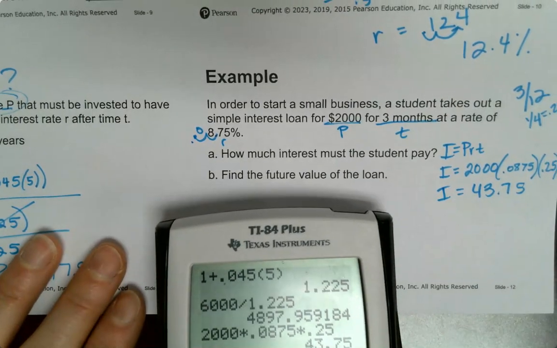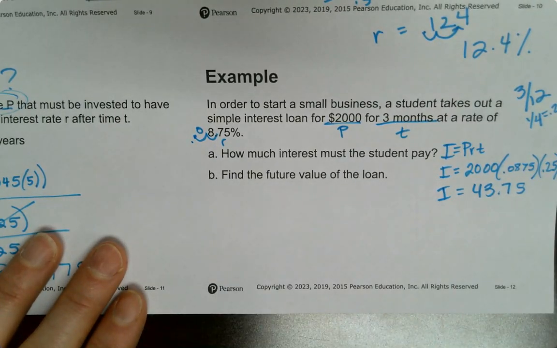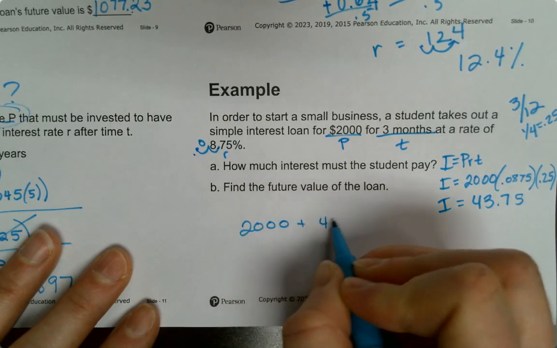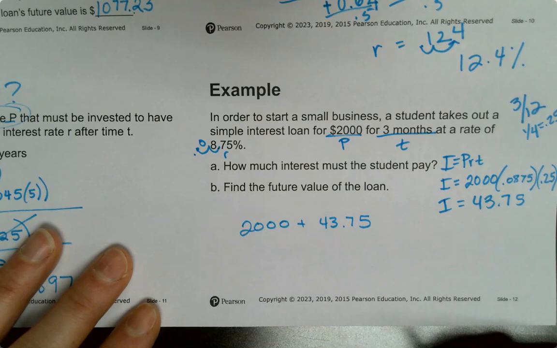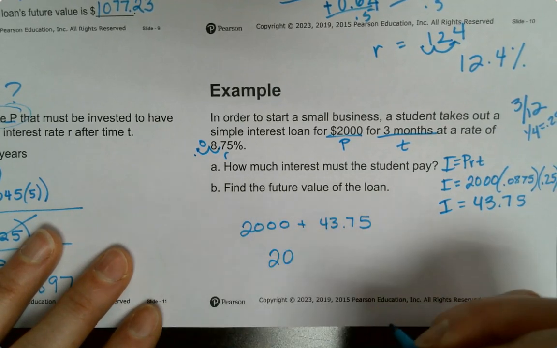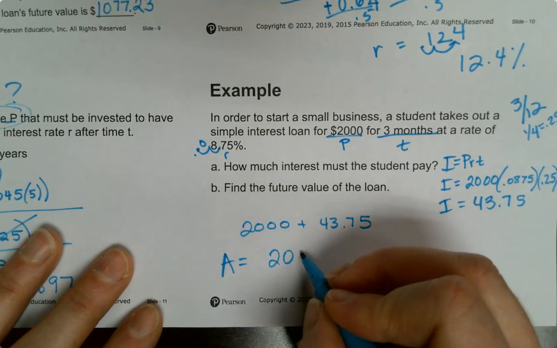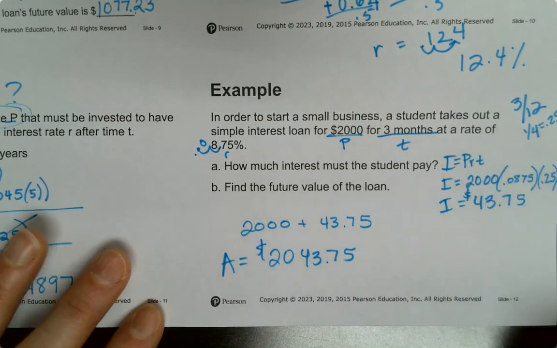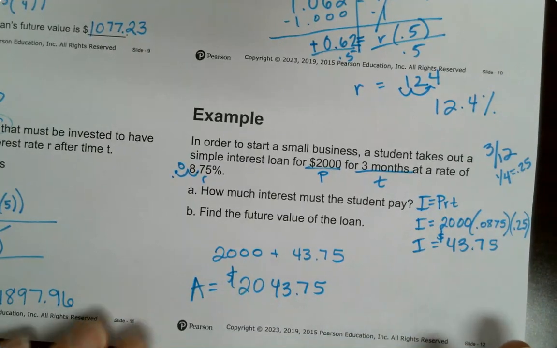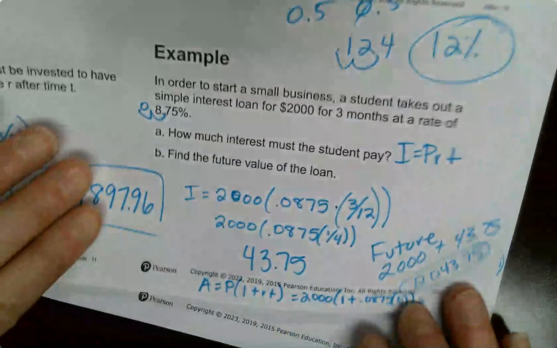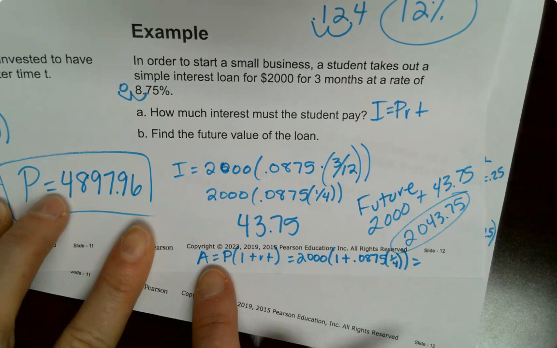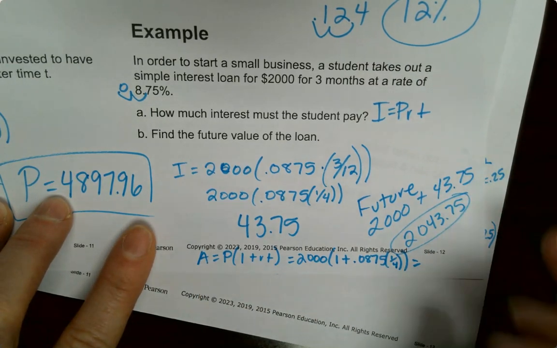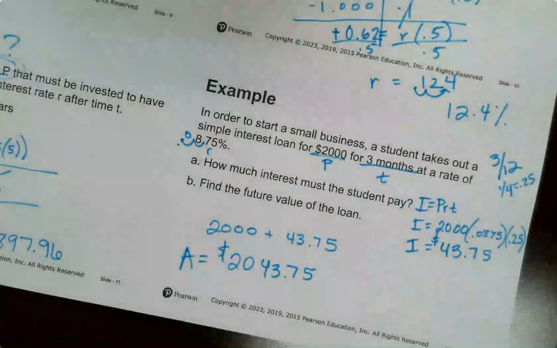It says, what is the future value? Well, we could use the other formula, or we can just add it. $2,000 plus the 43.75. So our future value A is 2,043.75. Interest is 43.75. You could have also, I'm going to show you my answer key, used this formula, plugged it in, and come up with the same answer. That is it for simple interest.